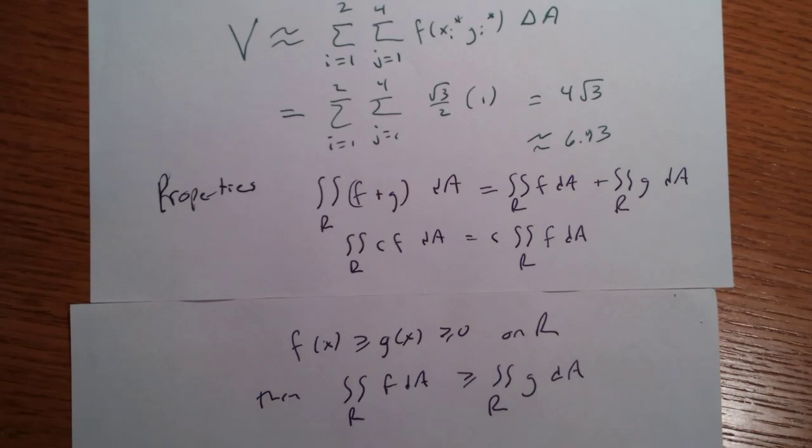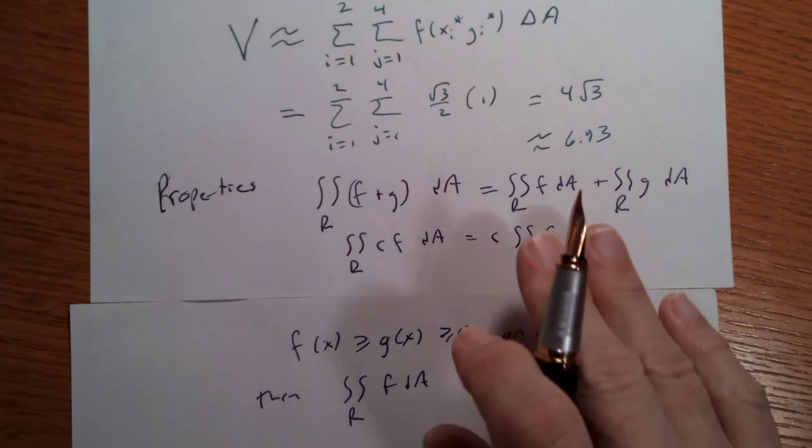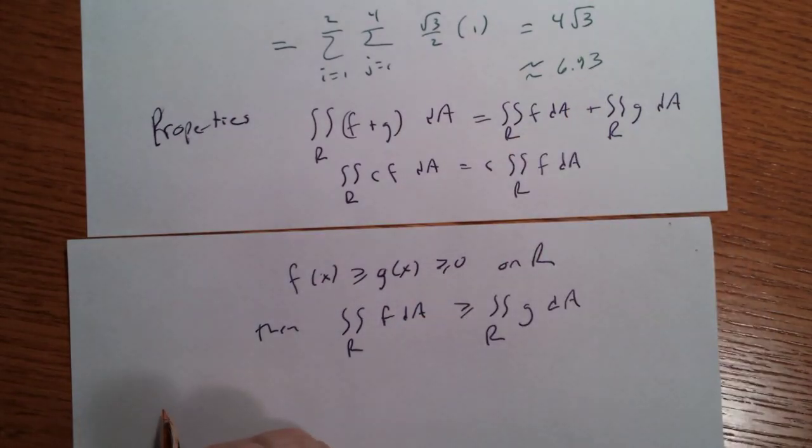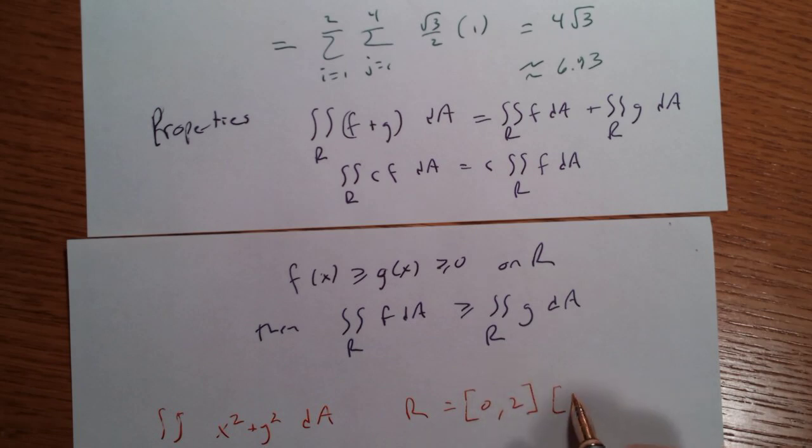Okay, I get it. I don't particularly like it because it doesn't look like I'm doing anything that's actually calculus yet. So let me ask what I hope is a reasonable question. Let's do the double integral on the rectangle R of x squared plus y squared dA, where the rectangle R is 0 to 2 in the x by 1 to 3 in the y.